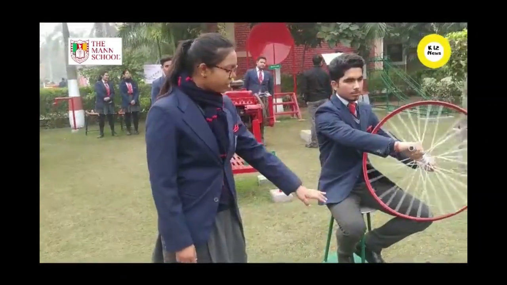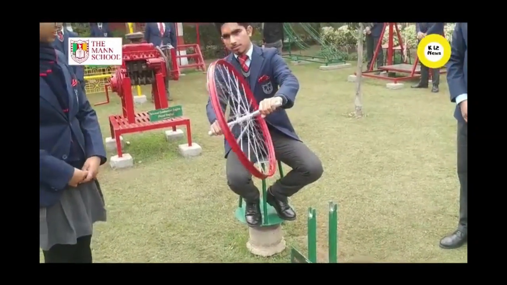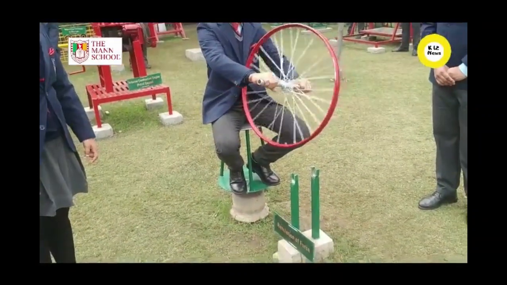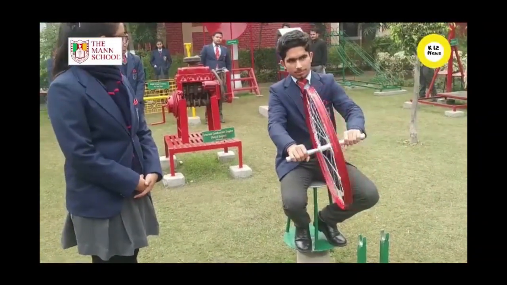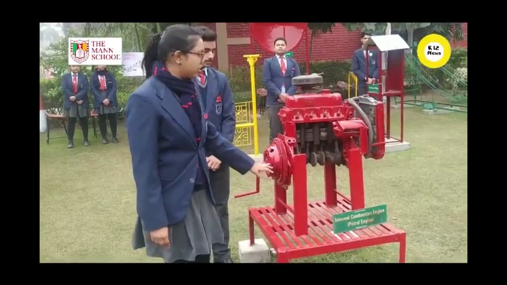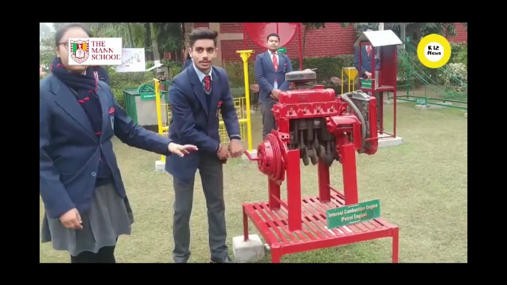This model is for resolution of force. So the next model is of a petrol engine. So our engine works in this manner.